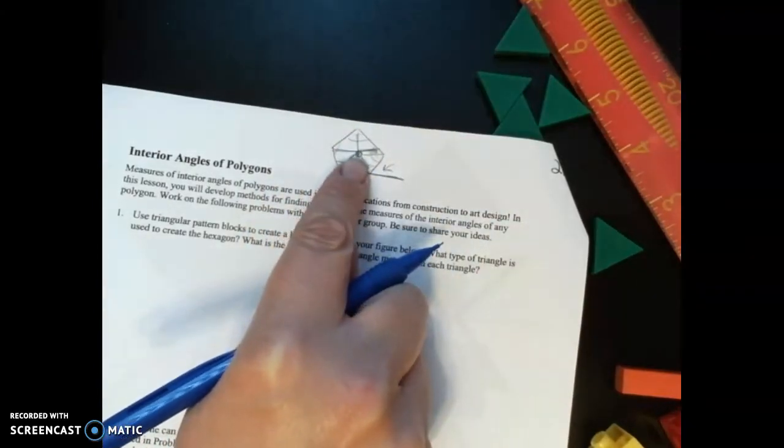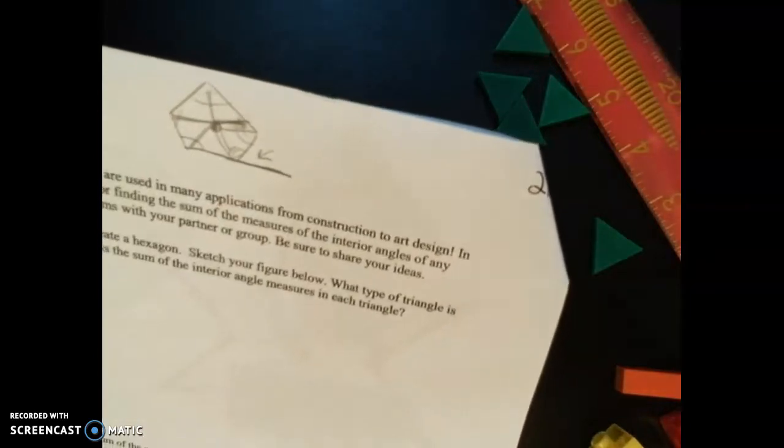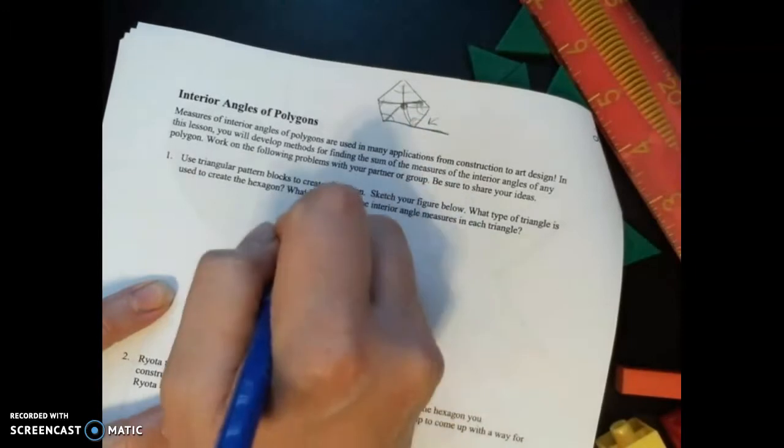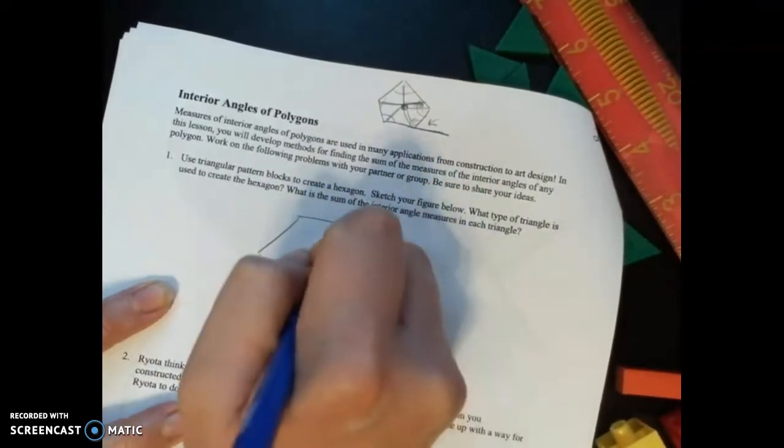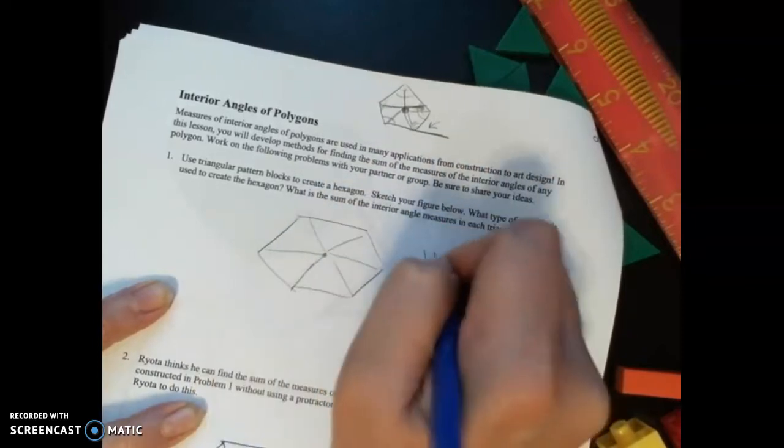All right, so if we look at it, Ryota thinks he can find the sum of the interior angles of the hexagon without using a protractor. So what he's thinking is he knows there's 180 degrees in a triangle. And so he's like, ooh, I have 6 triangles, right?